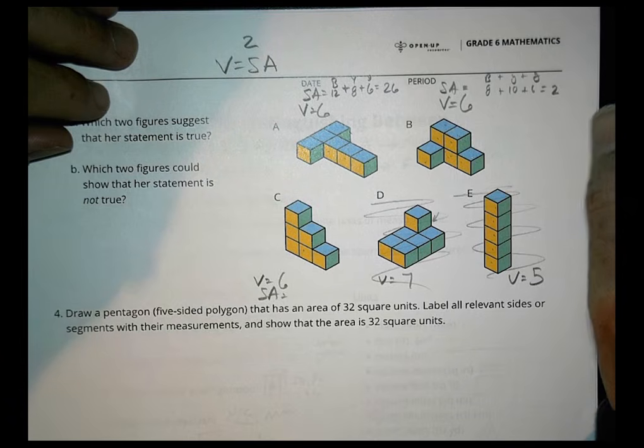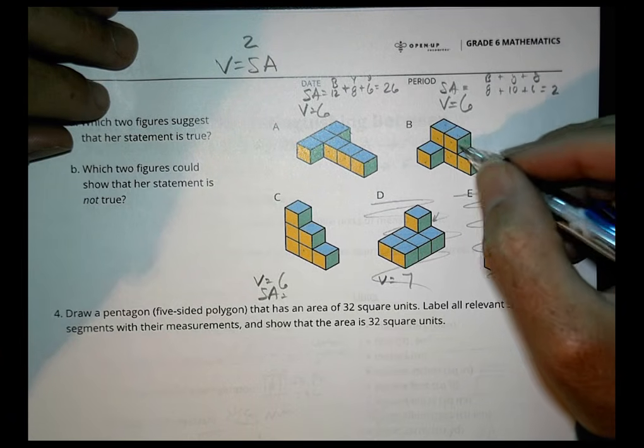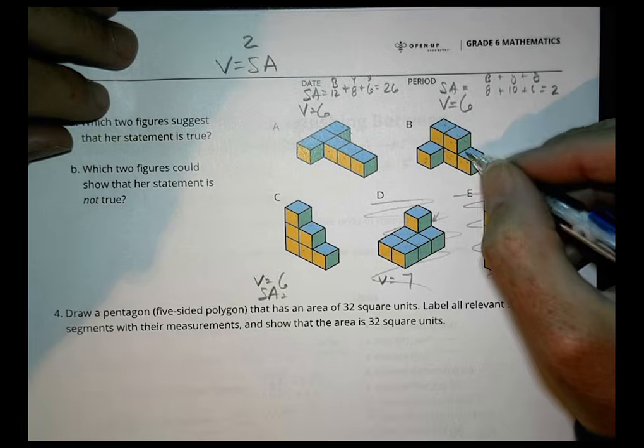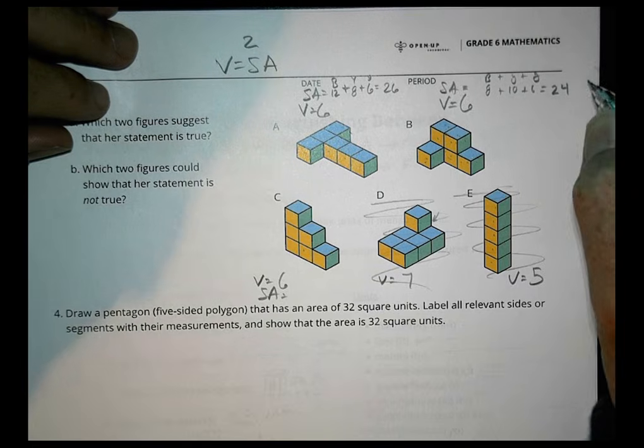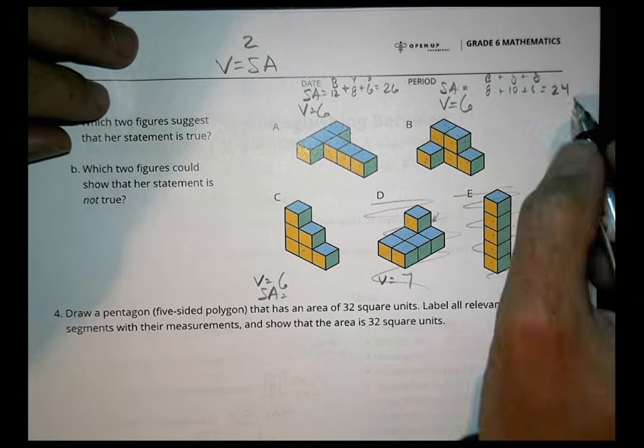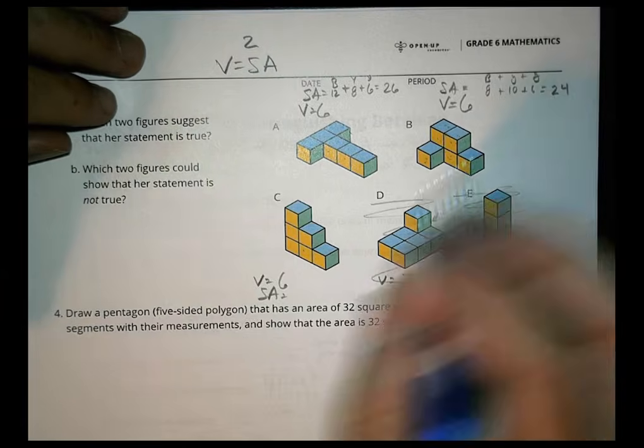No, something's not quite right. 1, 2, 3, 4, 5, 6, 1, 2, 3, 4, 5, 10, 1, 2, 3, 4 is 8, and 24. I'm sorry. Just can't add today. It's a little late. So 24. So 26 there, 24. So far those don't match. Let's look over here.